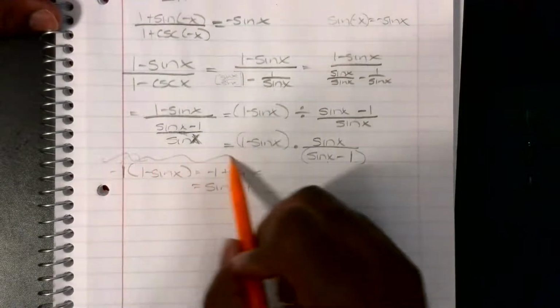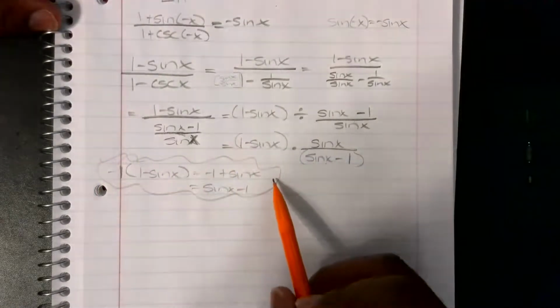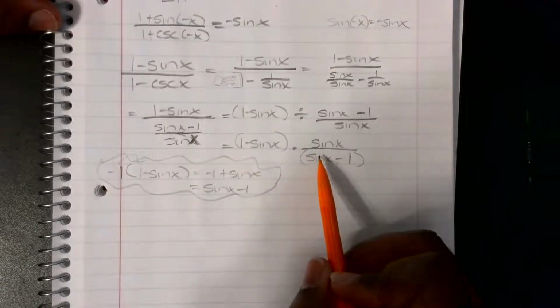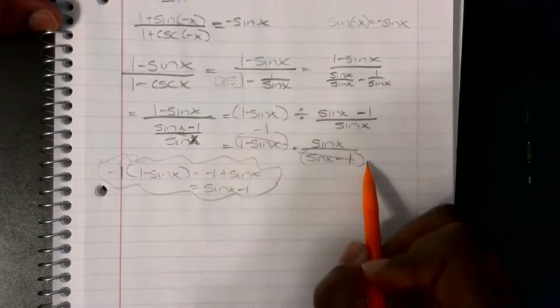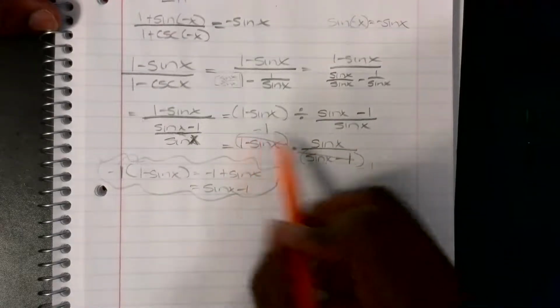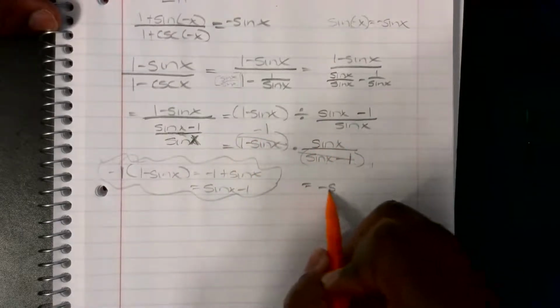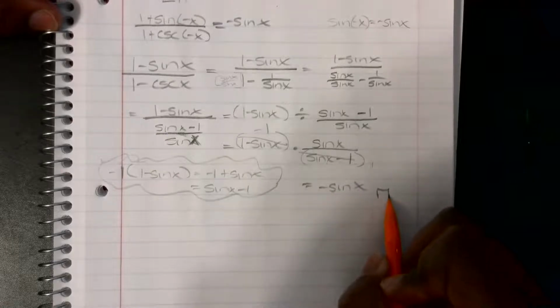I put that in a little side note so you can see that that's what we're going to do here. All right. So these two cancel and become negative 1 over 1. So negative 1 times sine x is equal to negative sine of x. And we are done.